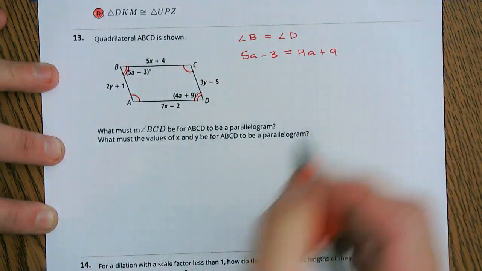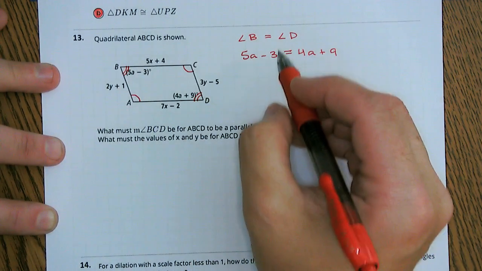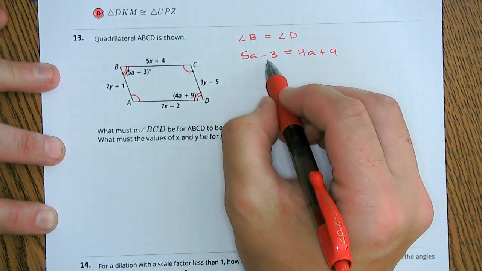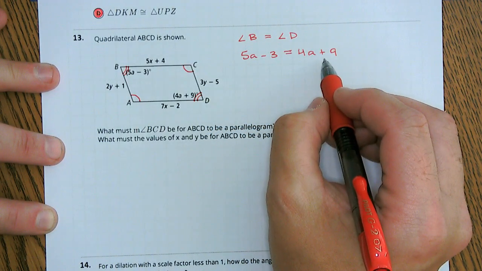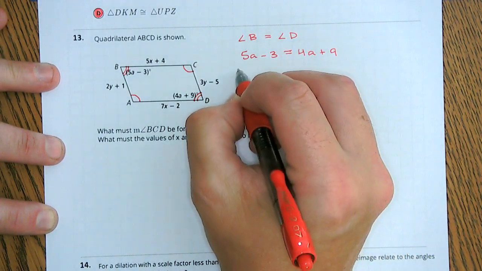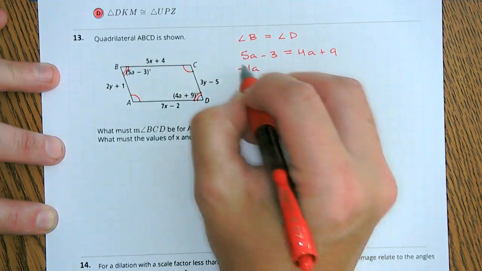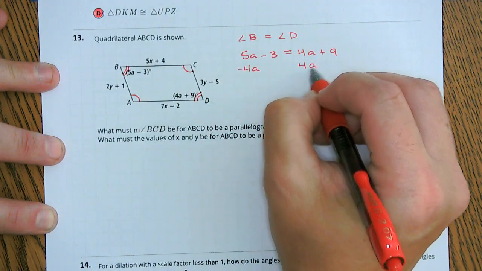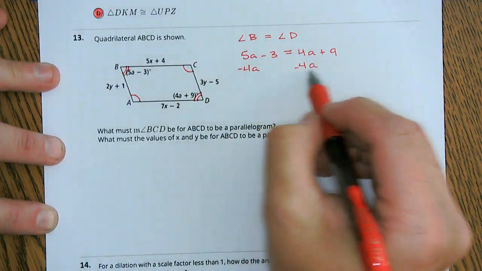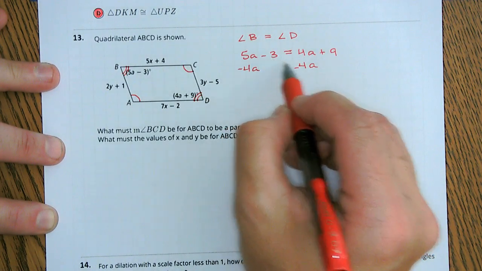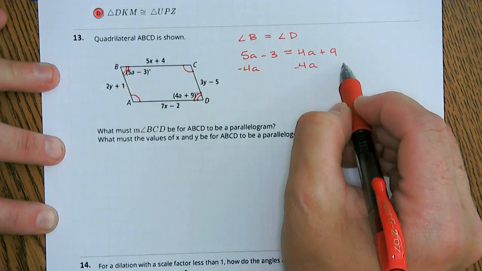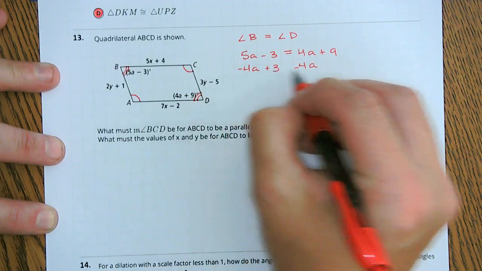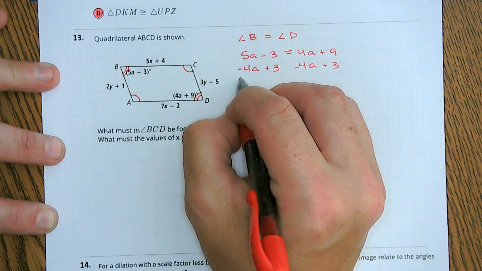We're going to show what a is here. Let's get the a's on one side and all of the constants on the other. So let's subtract 4a from both sides, and let's move the negative 3 to the other side by adding 3 to both sides.